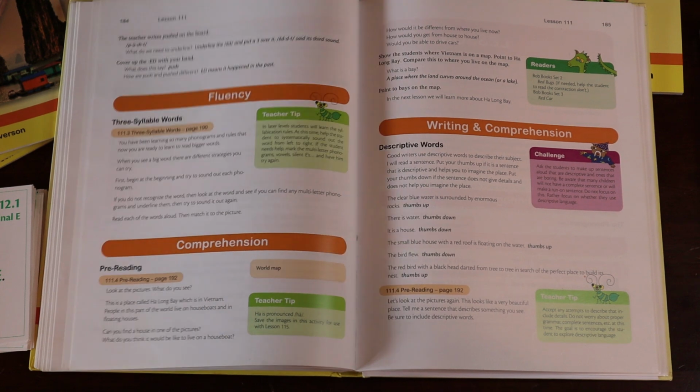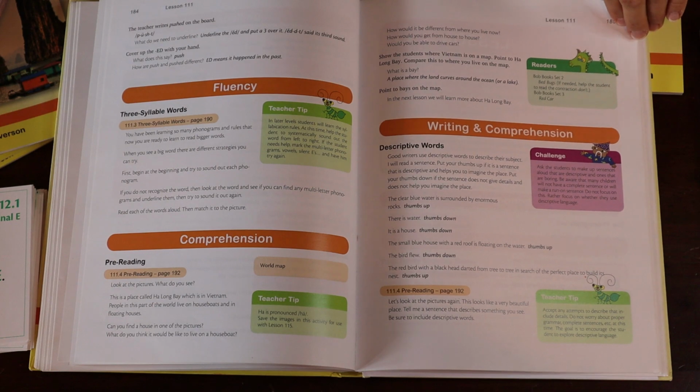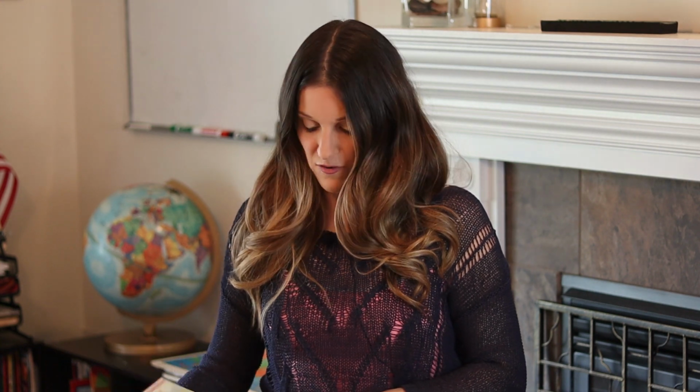Then we go through some descriptive words. In this section, we talk about how we can describe Ha Long Bay and how we can find better words to describe it. You're not really teaching them that they're adjectives yet, but you are saying, how can we make this sound better? Instead of just the bird flew, can we say maybe the bluebird flew? You're trying to make your child think about words that could describe their nouns in a better way. After that, they finish their pre-reading, looking at their pictures and providing some sentences on what that area of Ha Long Bay is like.